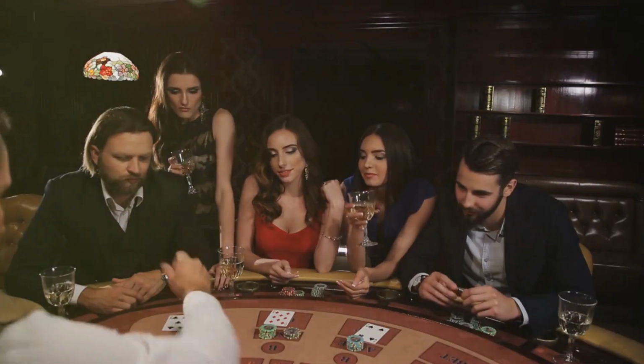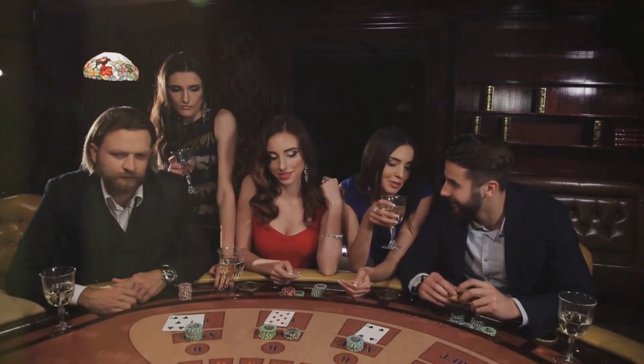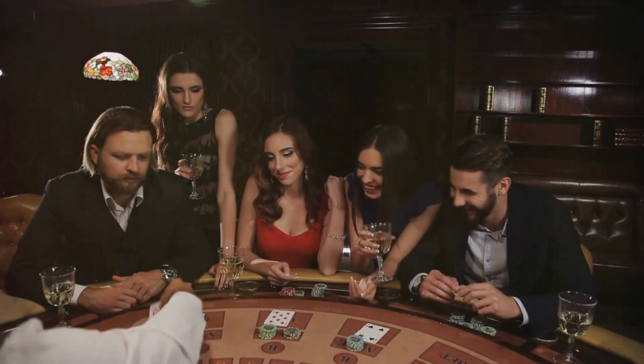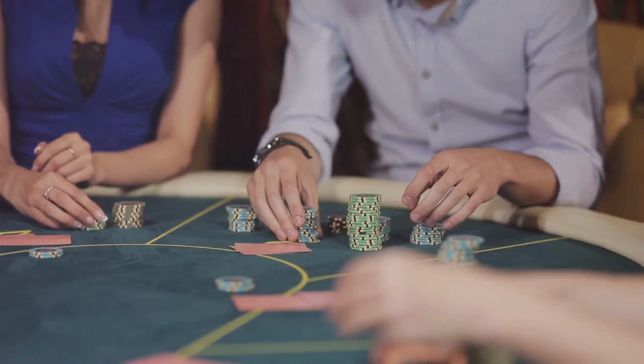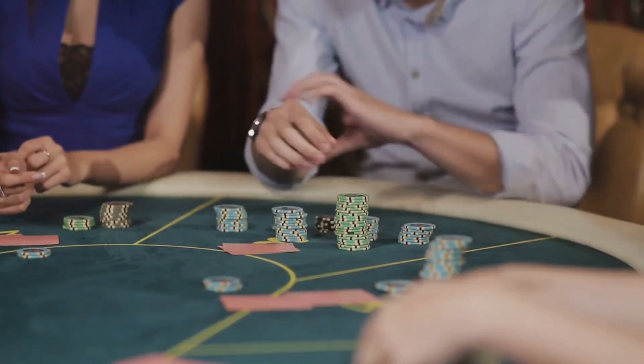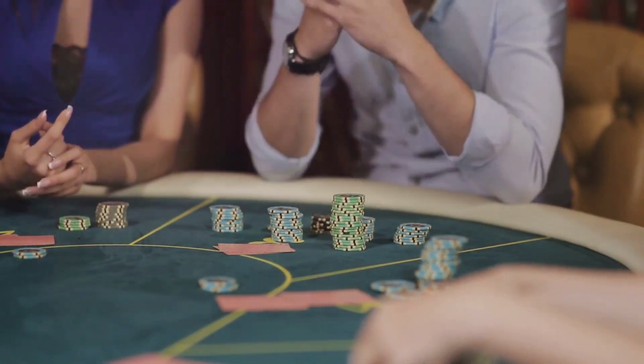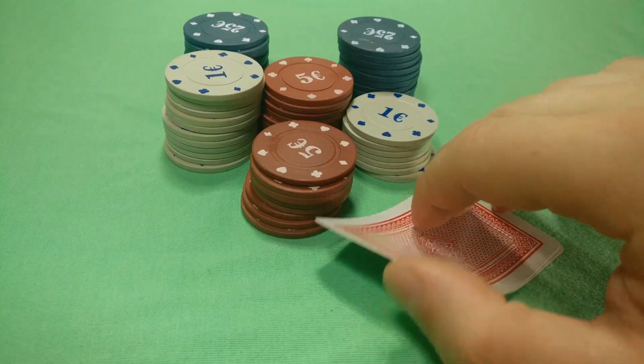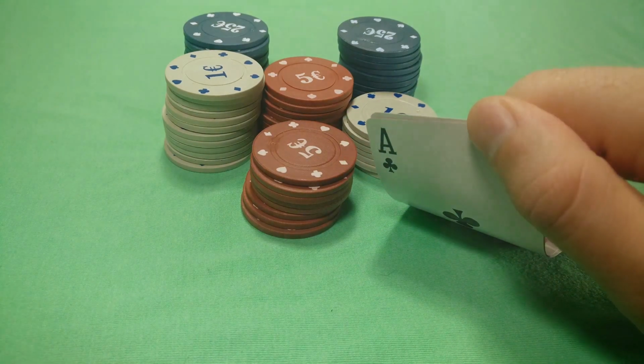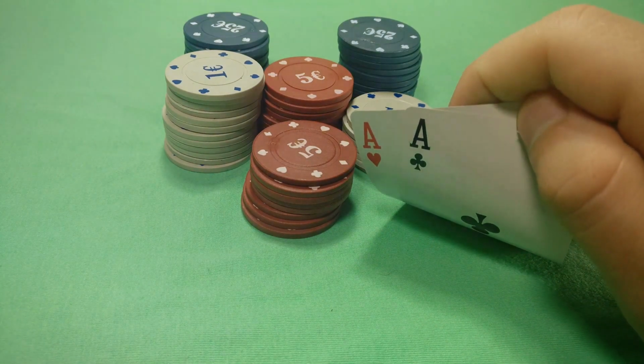In poker, game theory helps players develop strategies that maximize their expected value. Concepts like Nash equilibrium, where no player can improve their outcome by changing their strategy, are crucial. Understanding these concepts helps players make better decisions based on the actions of their opponents.